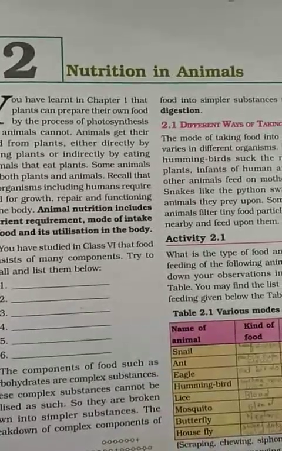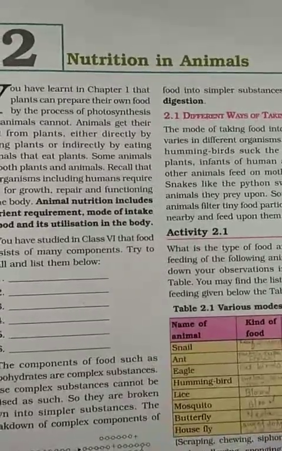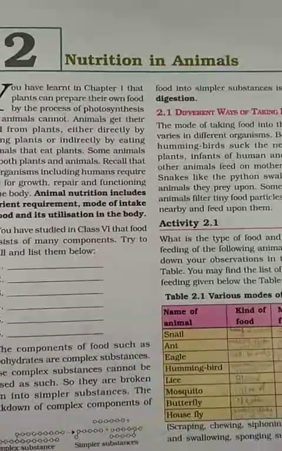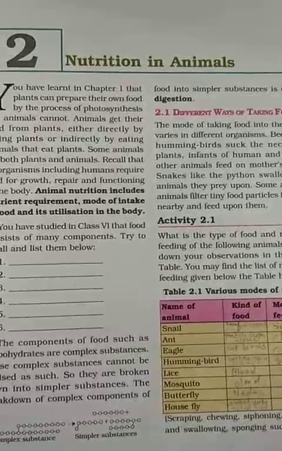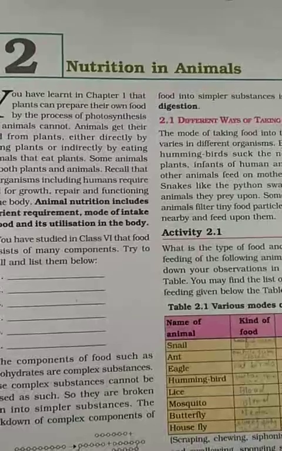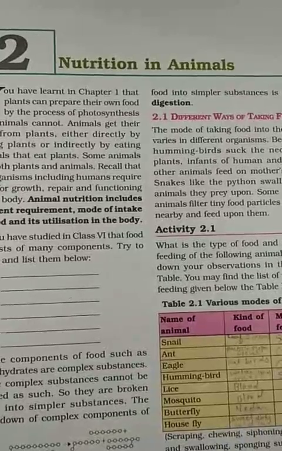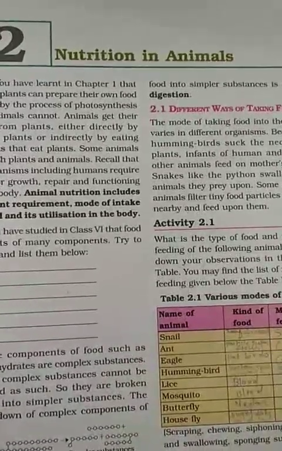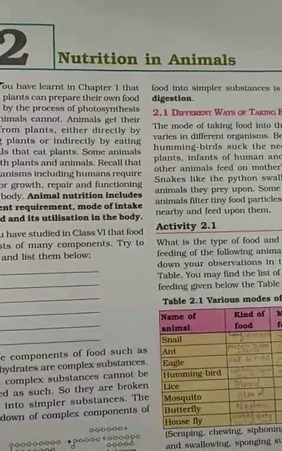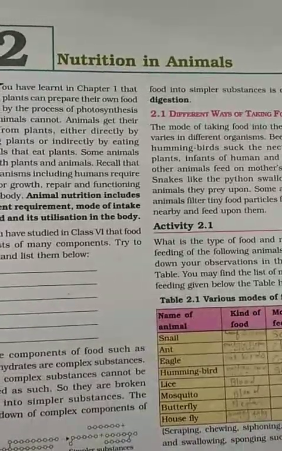We have seen that organisms including humans require food for the growth, repair and functioning of the body. We know that we all need food to grow and food for the functioning of our different body systems. Animal nutrition includes nutrient requirement, mode of intake of food and its utilization in the body. We have studied in the last standard that food consists of many components. So, do you remember which components these are? Components means the nutrients.